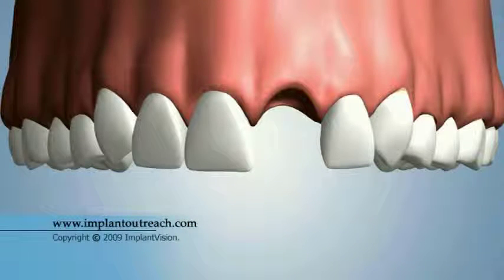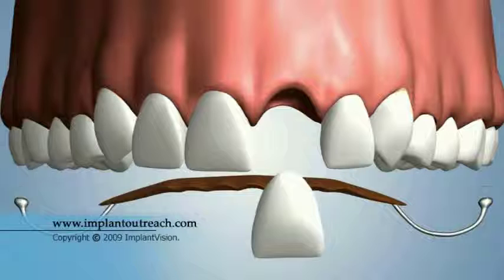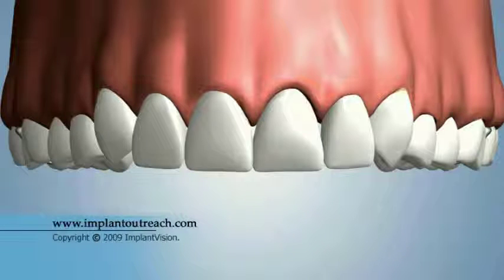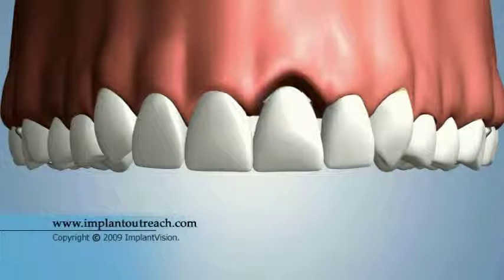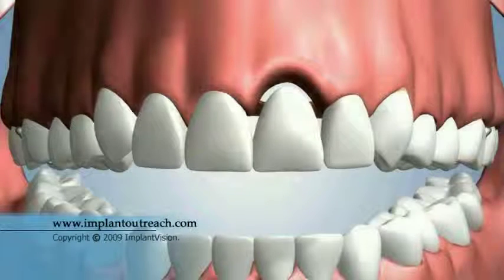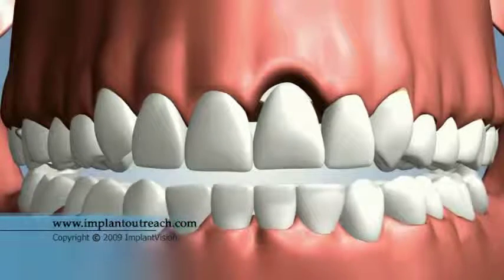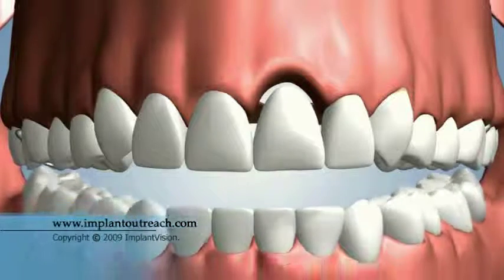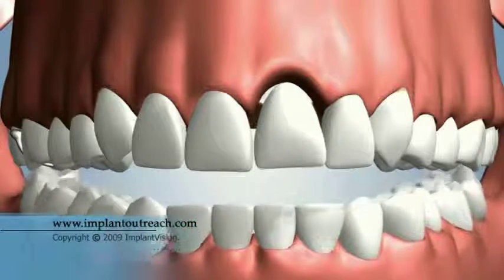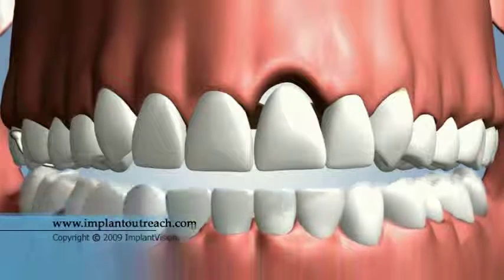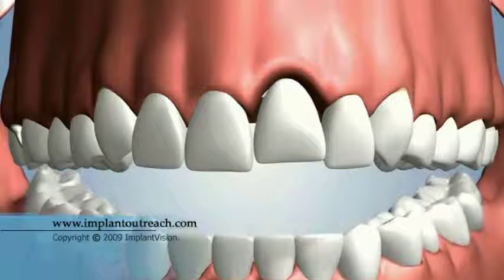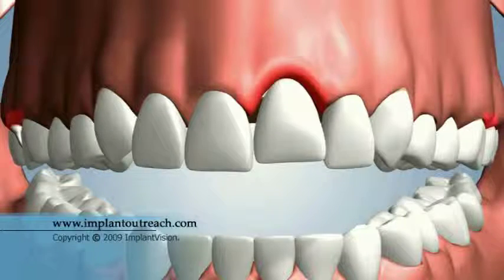One option would be a single-tooth partial denture. A major consequence of this option is the bone loss that occurs due to the absence of the natural tooth root. Biting forces will cause the partial to move and shift because its design lacks a secure connection. Many partial denture wearers may also experience discomfort and gum irritation.